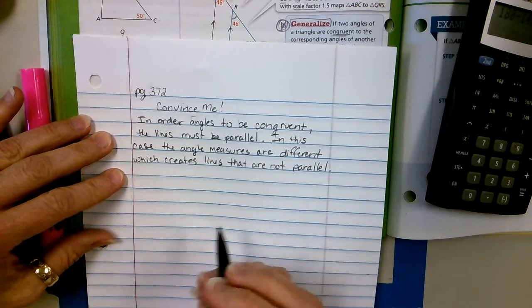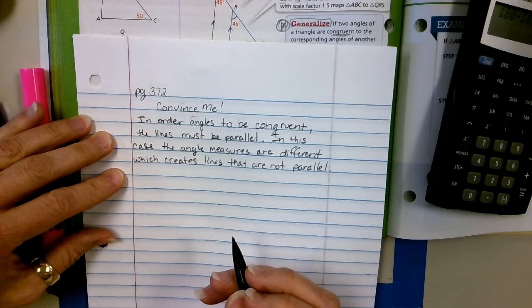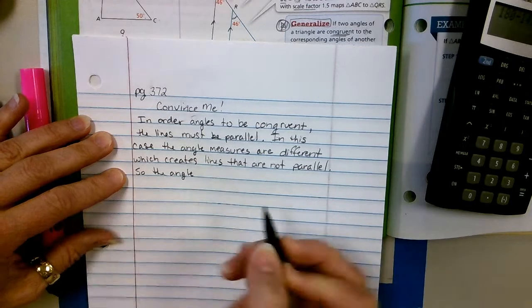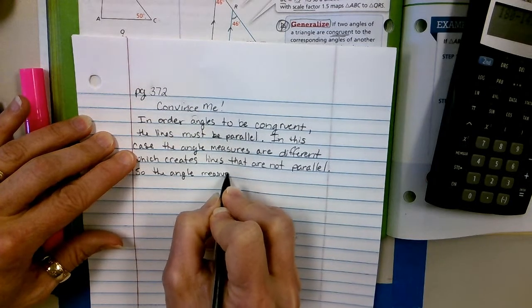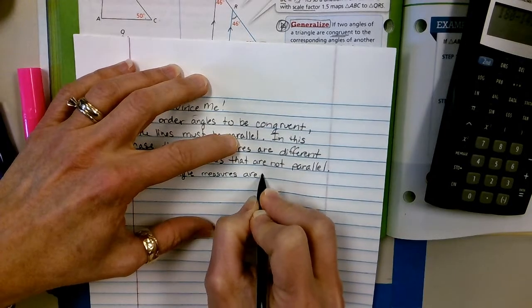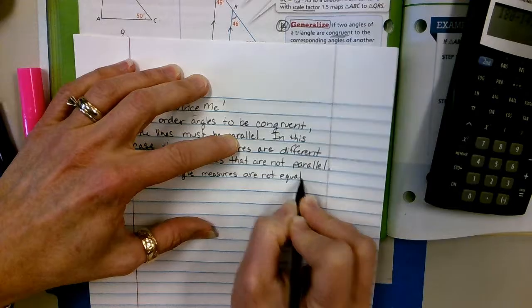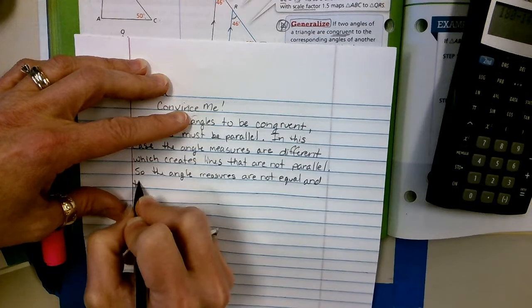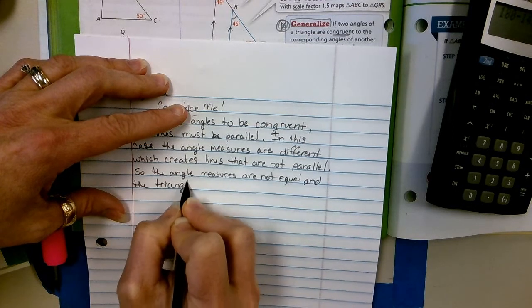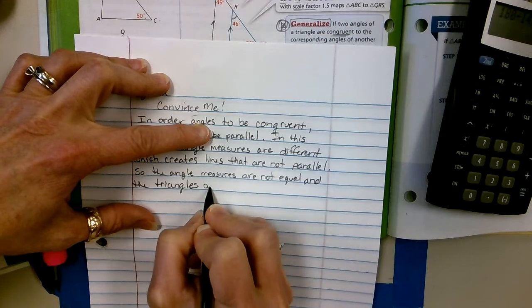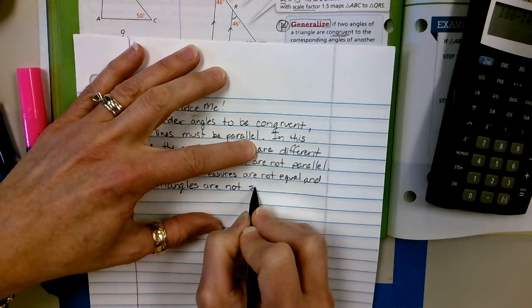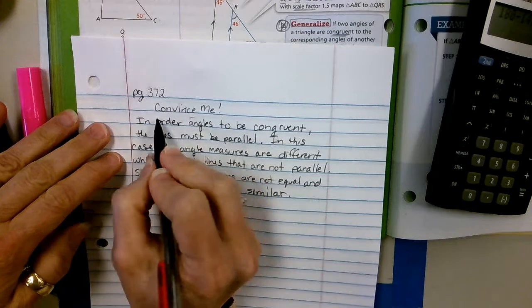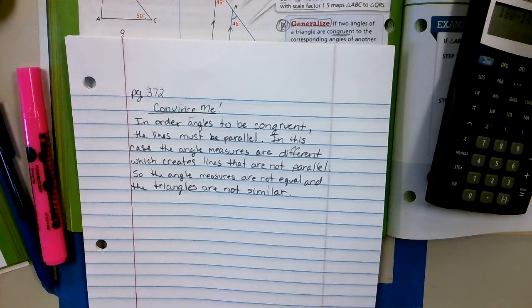So the angle measures are not equal, and the triangles are not similar. Let's move on to example number 2.